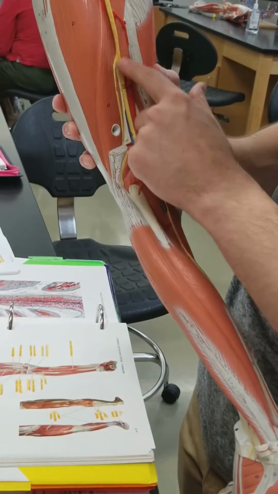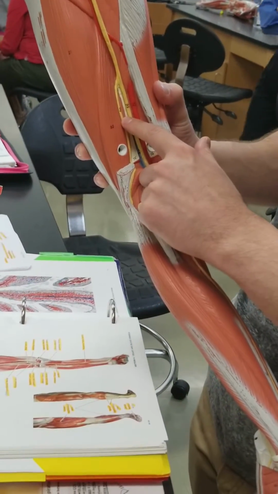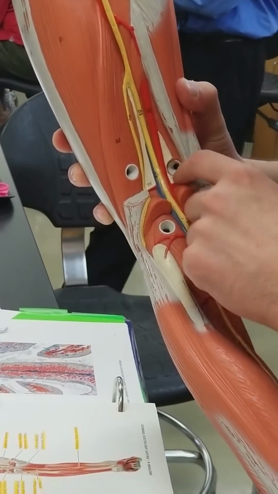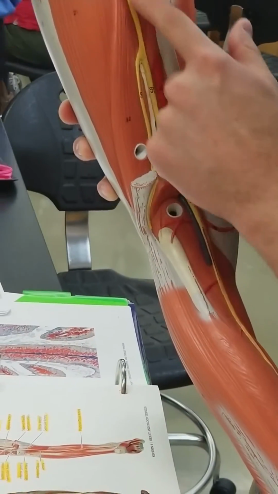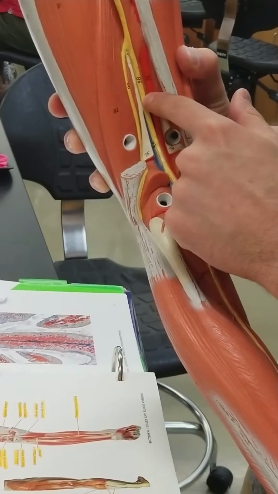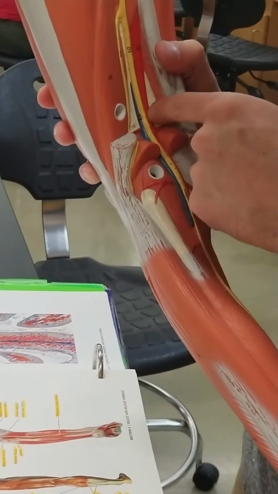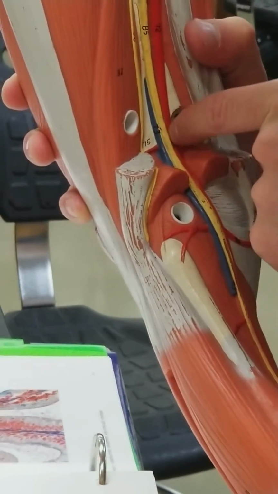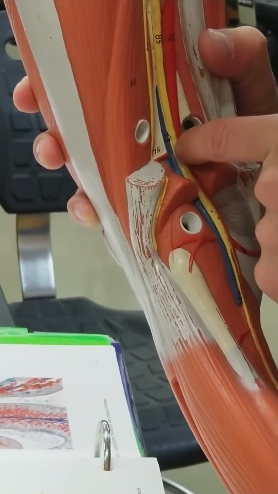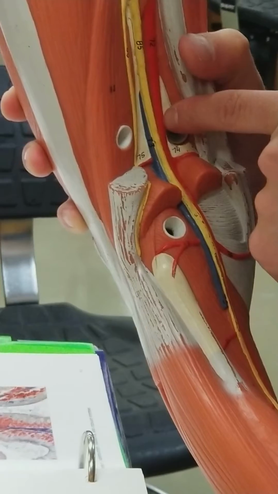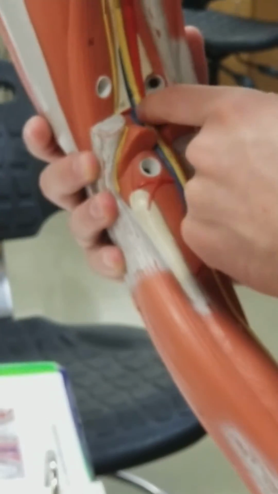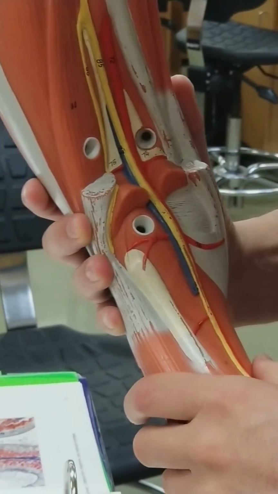So it branches off the sciatic nerve, branches off into the common fibular nerve, and on the other branch of the sciatic nerve is the tibial nerve. Then in the blue right here, on the inside of the tibial nerve is the popliteal vein. On the outside is the popliteal artery.